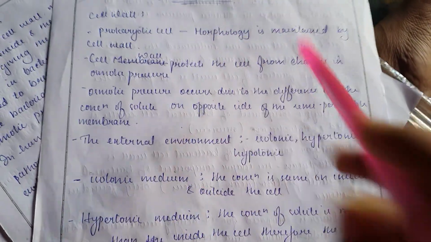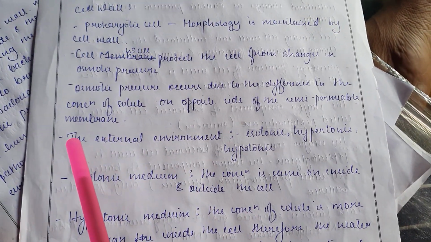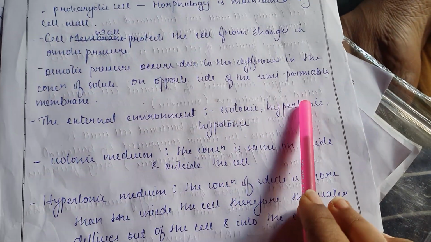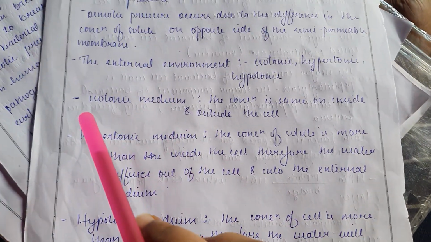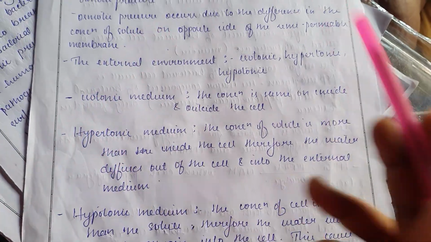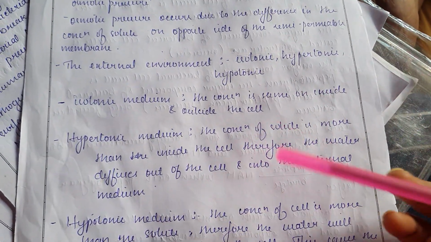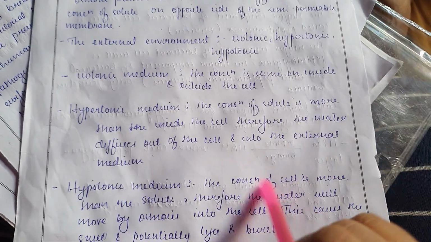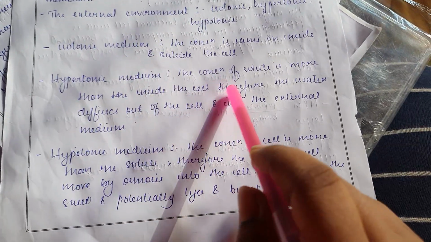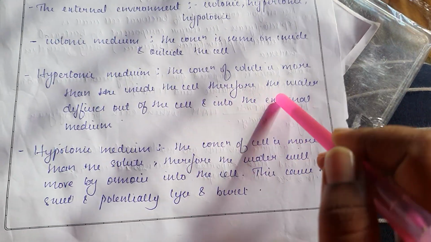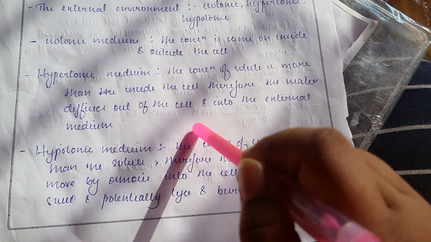What does the osmotic pressure depend upon? The external environment, and there are three types: isotonic, hypertonic, hypotonic. Isotonic means, as you know, in the word iso it means equal. The concentration is the same both on the inside as well as the outside of the cell. And in the hypertonic, the concentration of solute is more than inside the cell. Therefore the water diffuses out of the cell and into the external medium.